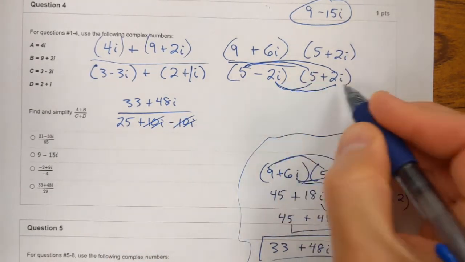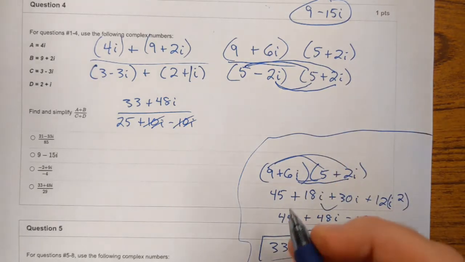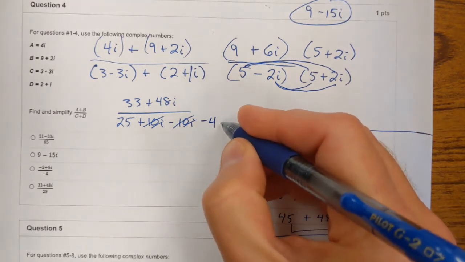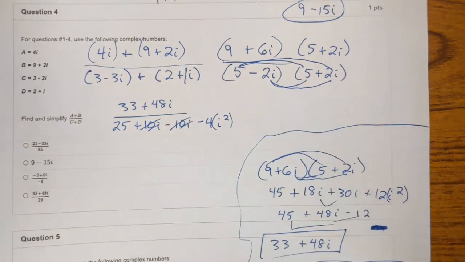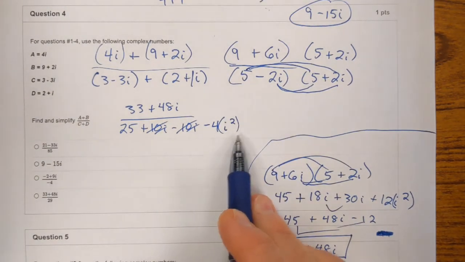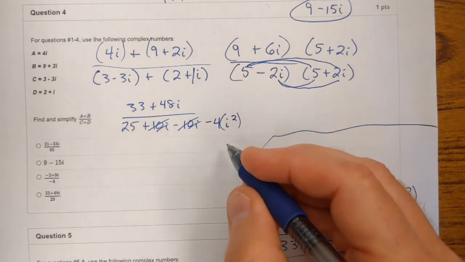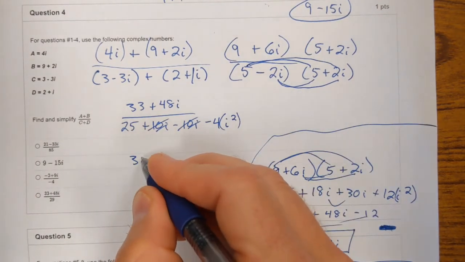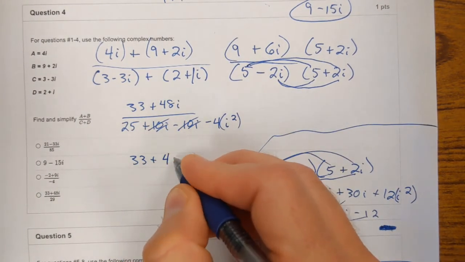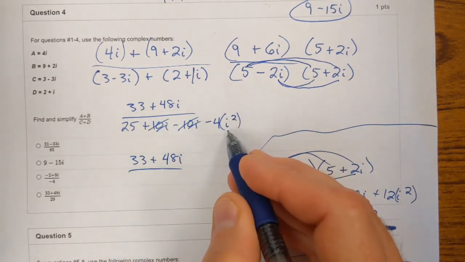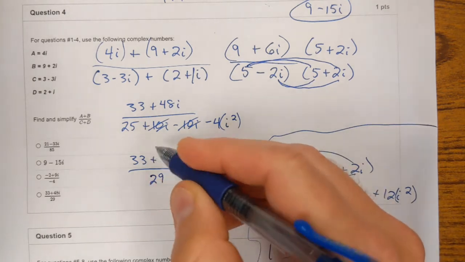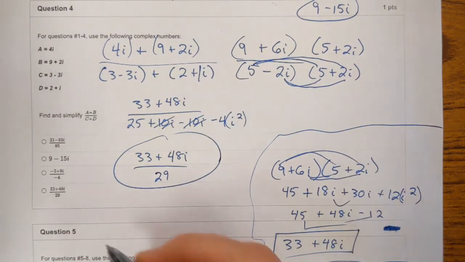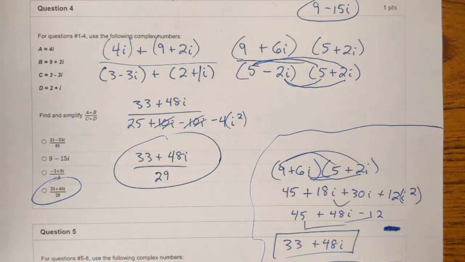Lastly, we have negative 2i times positive 2i. That's a negative 4i squared. i squared is just equal to negative 1, so this minus 4i squared is actually going to become a plus 4. And 25 plus 4 now becomes 29. Now you can mess around with these fractions, but they're not going to reduce at all. That is my final answer.